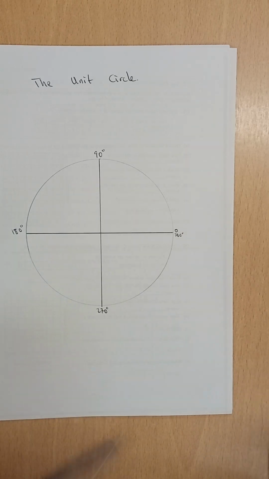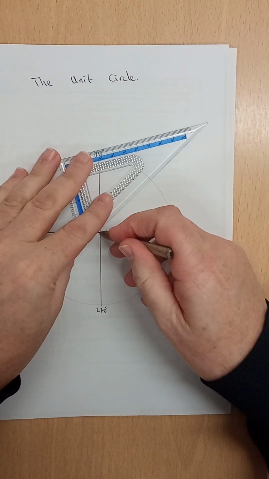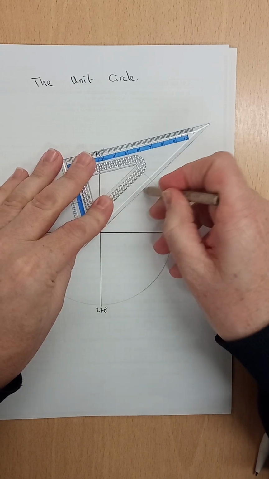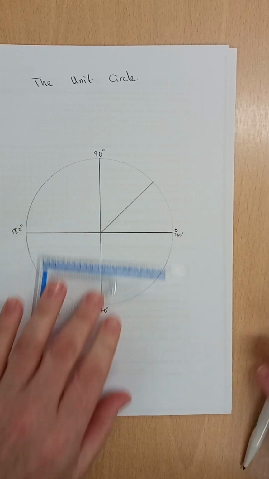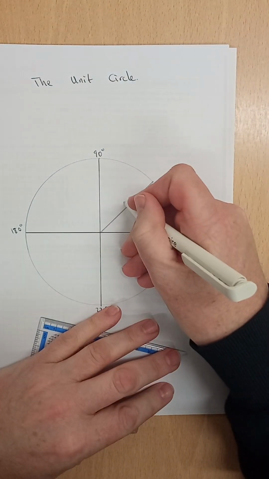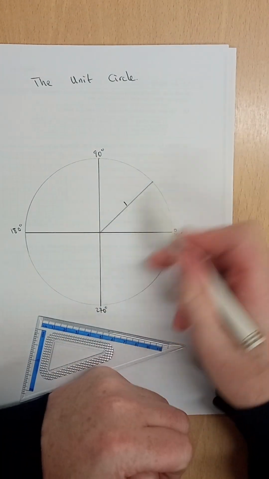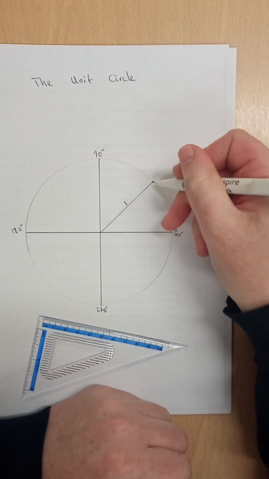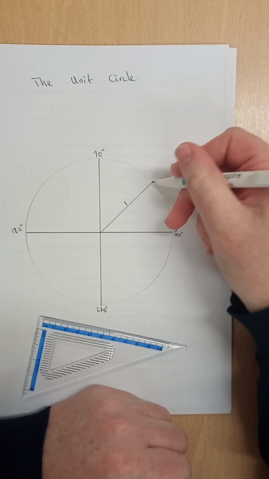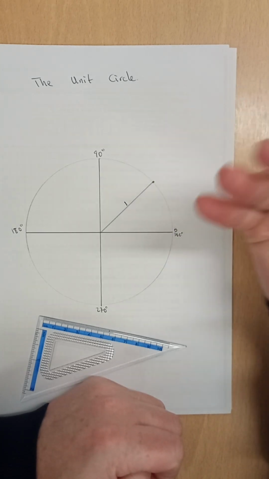Now, I am going to draw a line in this circle. And this line, because it's a unit circle, has a value of 1 unit. Now, I am going to try and express the coordinates of this point on the line in terms of sine and cos.